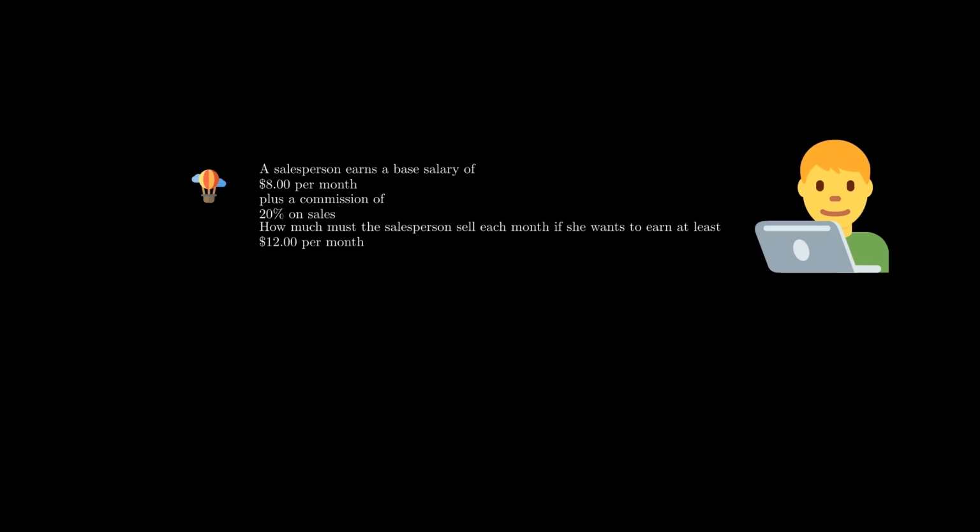0.2s, since 20% is equal to 0.2 as a decimal. If you're not sure how to convert percentage to decimal, I would recommend you watch the previous videos on the same before proceeding further. So the total income is the sum of the base salary and the commission. So their income is 800 plus 0.2s.